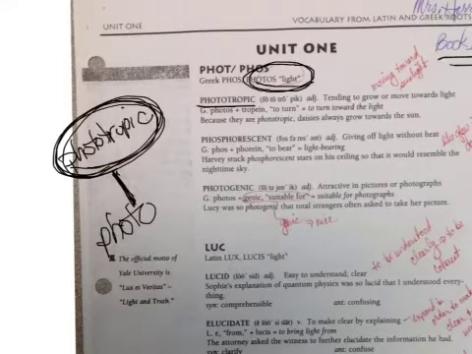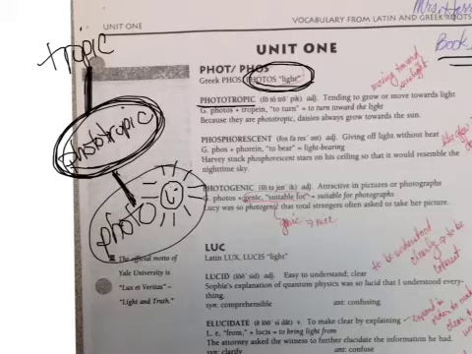So that's photo. Then the other side of that word is tropic. Now, look in the definition that you've been given. It says tropane, which means to turn. So I'm actually going to make an arrow. See how that goes? To turn. Okay?